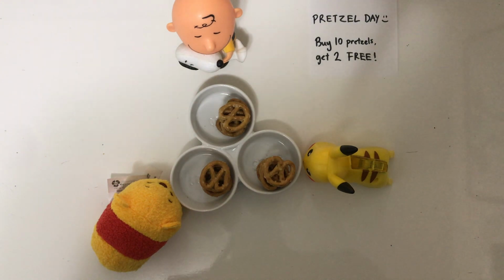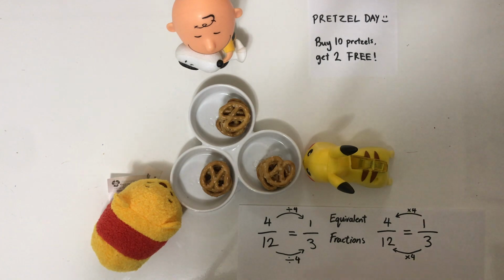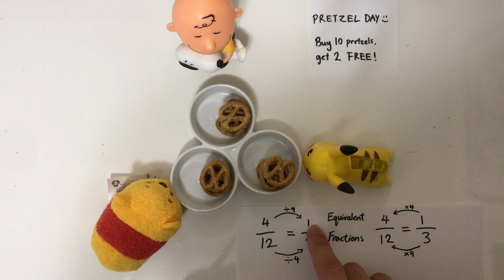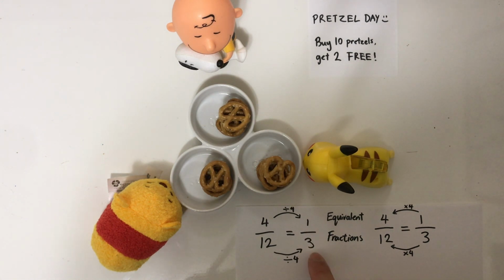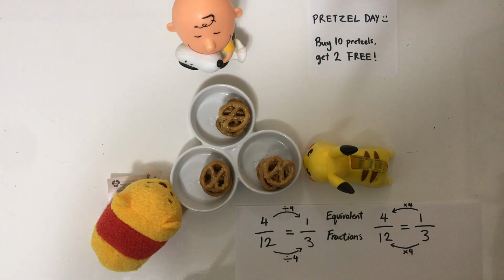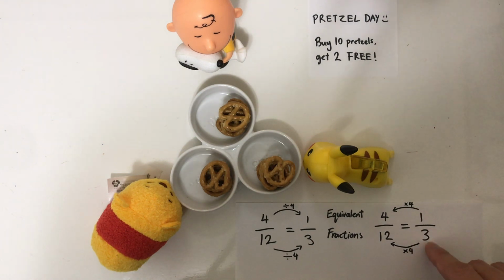So the 2 fractions we saw earlier were actually what we call equivalent fractions, where in the beginning they had 4 pretzels each, 12 in total, and now that they stacked them together, they have 1 stack each, 3 in total. And you're going to notice that they're equivalent because if we divide 4/12 by 4, we get 1/3, where the inverse is also true as we learned from the fact families. If we multiply 1/3 by 4, both the numerator and the denominator, we get 4/12 back.